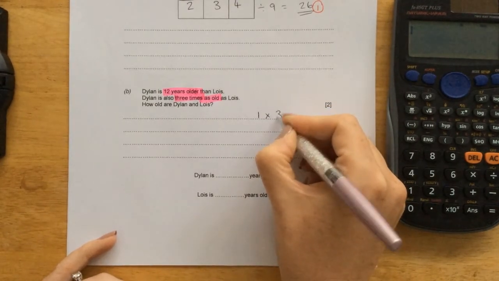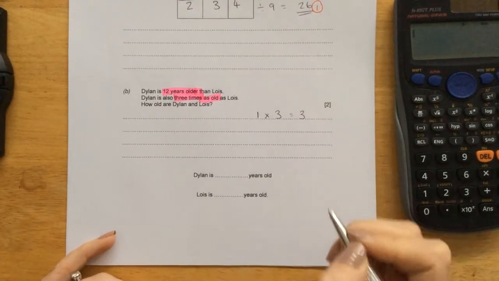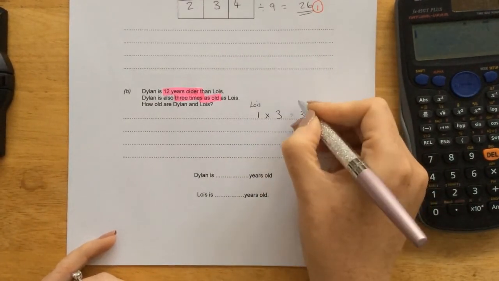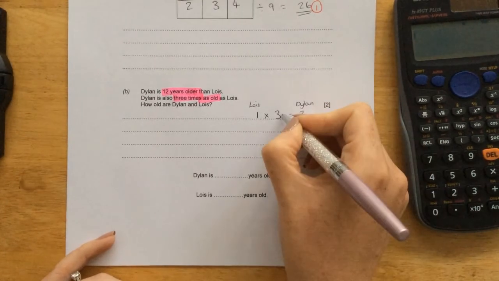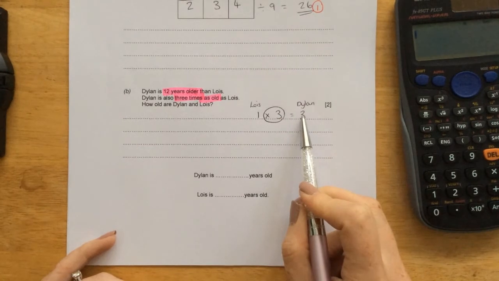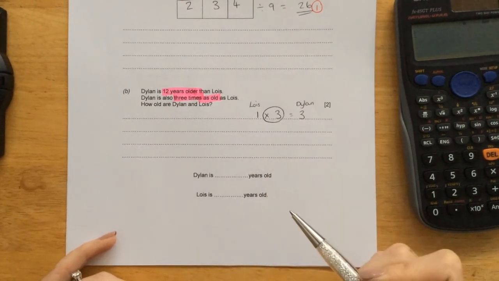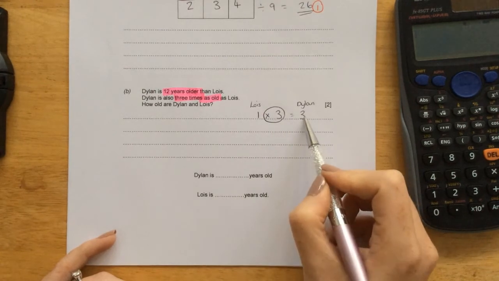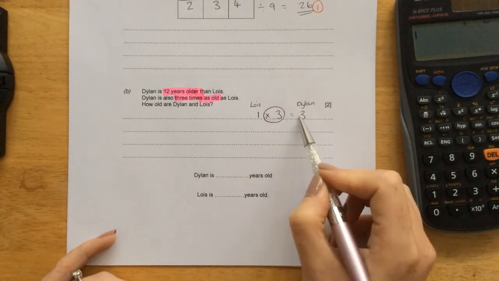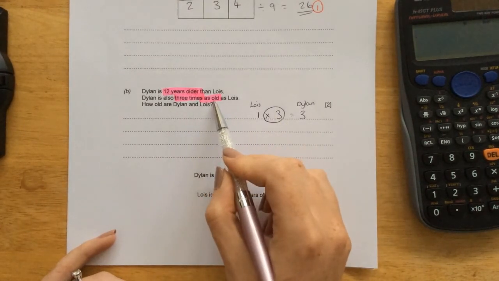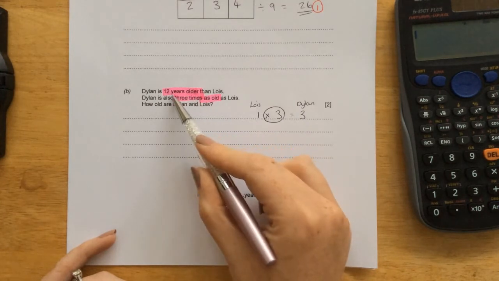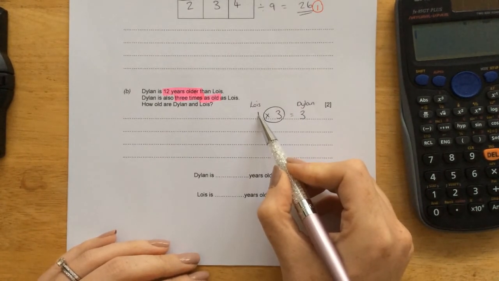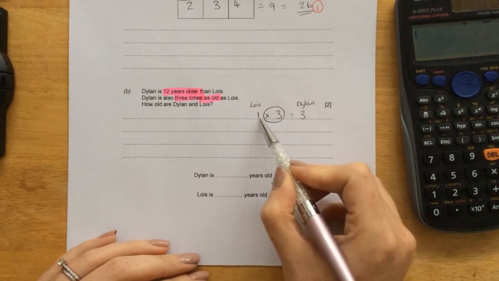So 1 times 3 is 3. So this could be Lois's age, and this could be Dylan, because we know that Dylan's age was 3 times as big as Lois's age. So I'm going to double check then to see if Lois could be 1 year old and Dylan 3 years old, because that would meet the 3 times as old. The other fact I need to make sure it meets is Dylan is 12 years older than Lois. Well, I've said that Dylan is 3 and Lois is 1. So that doesn't add up there. It doesn't say that he is 12 years older than Lois.